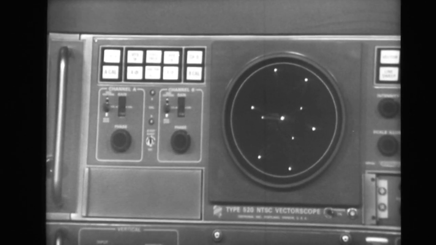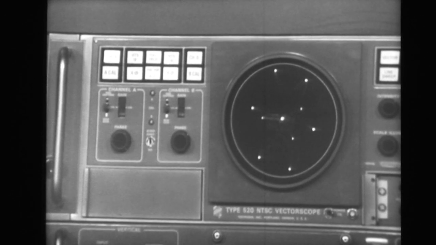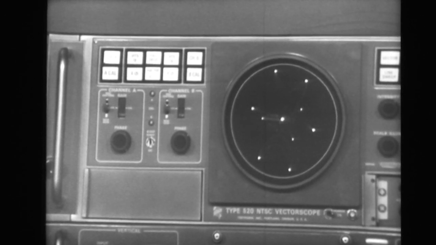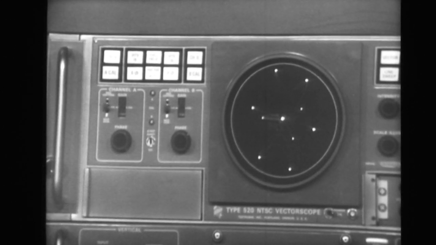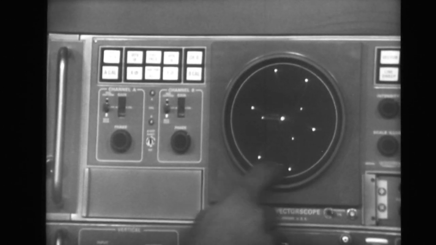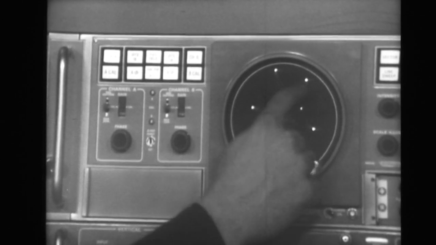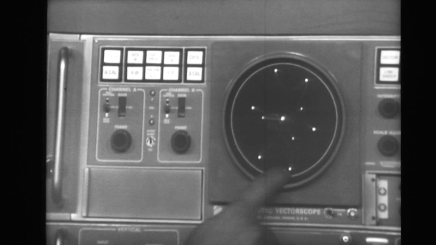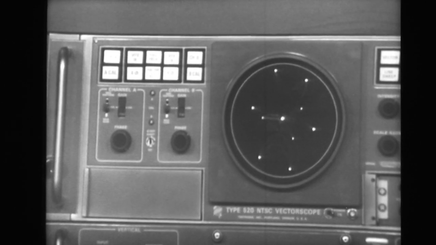The small boxes, 2.5 degrees of phase shift and 2.5 IRE units of gain change, amplitude change. Ideally, the dots representing the primary and complementary colors fall within the small squares on the vector graticule.